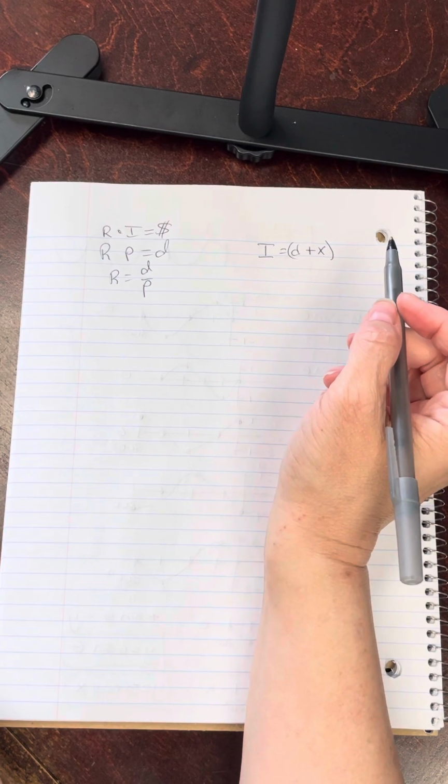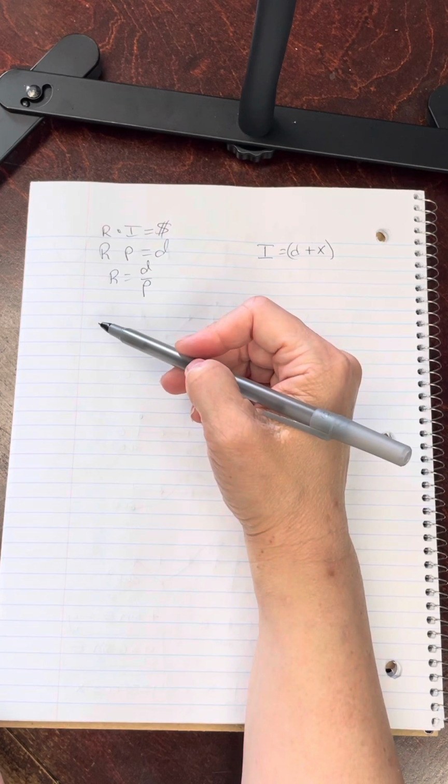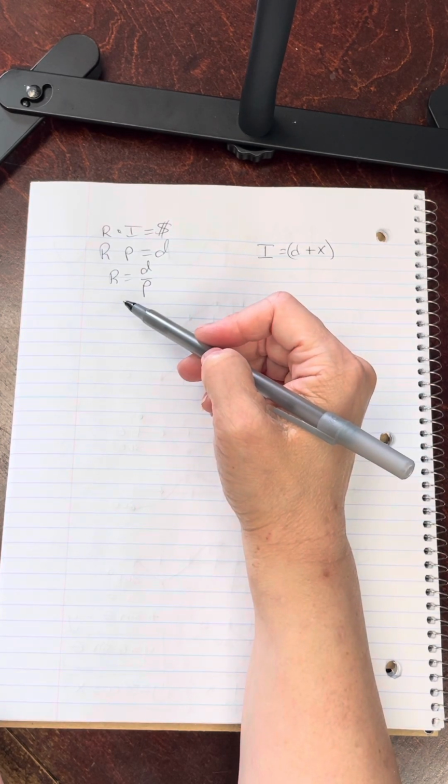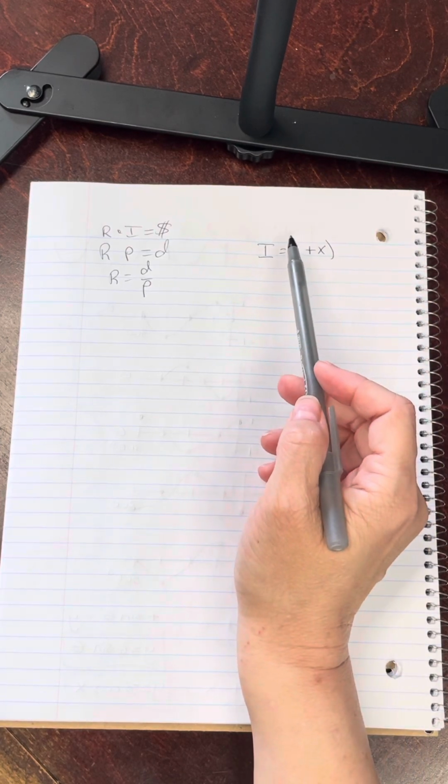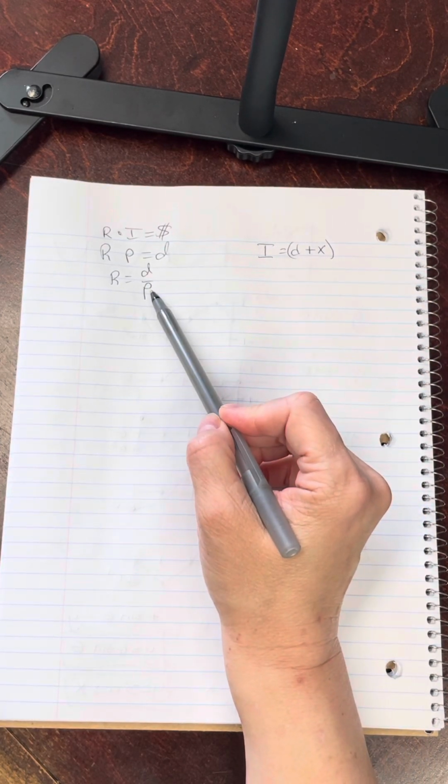Just a second. I feel like my D plus X is in the wrong spot. I solve for the rate. If P pencils had cost X more dollars, this was the rate.